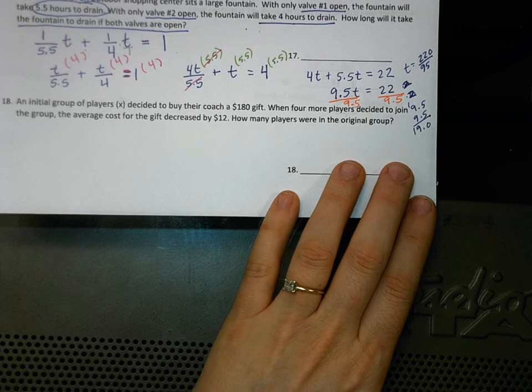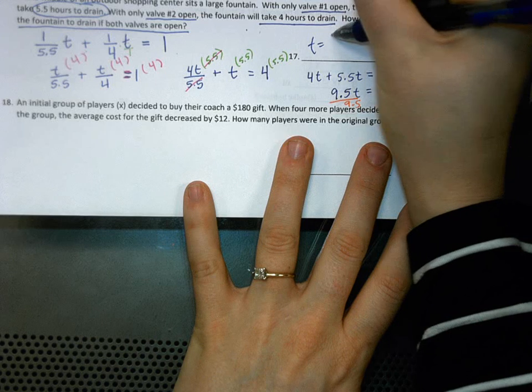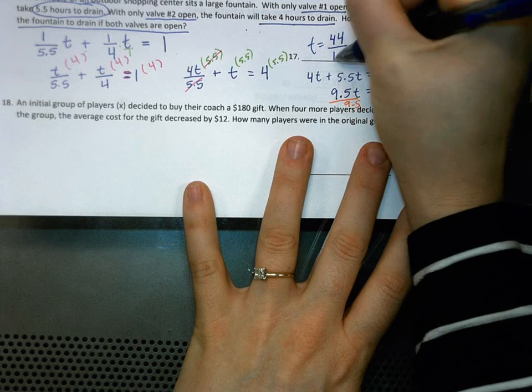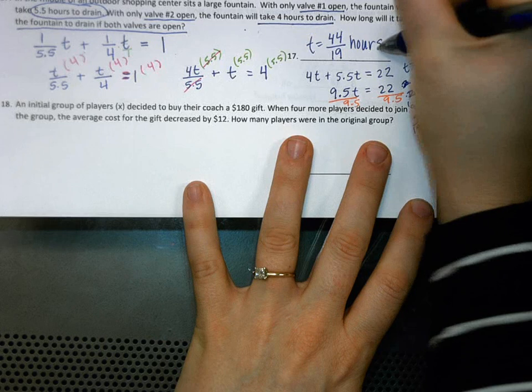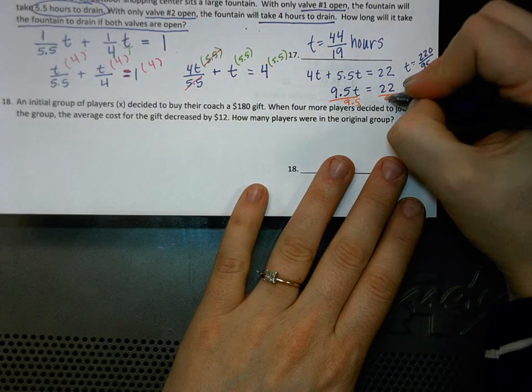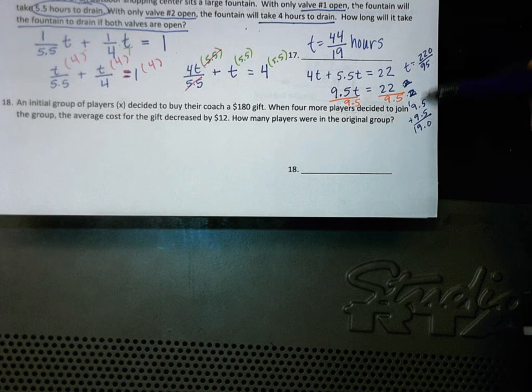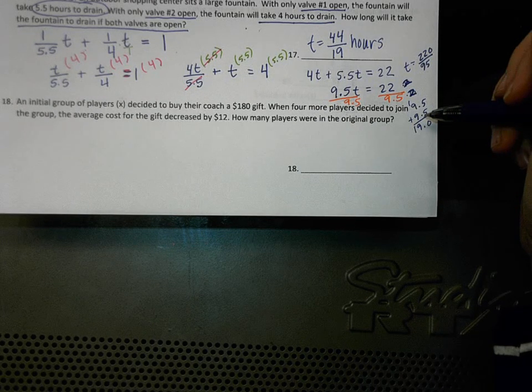What's 22 times 2? So this is 44 over 19 hours. If you multiply this by 2, it's the same as adding it to itself. Right? Oh, yeah, I know that. 3 times 2 is 6. 3 plus 3 is 6.